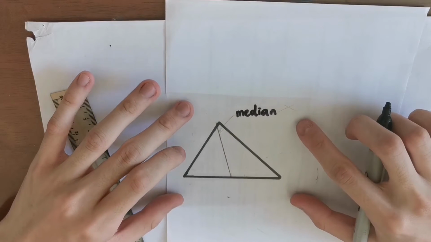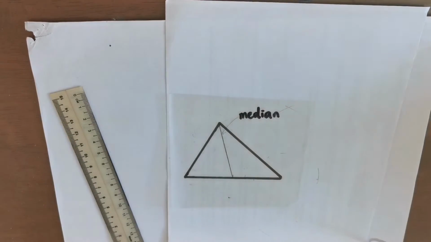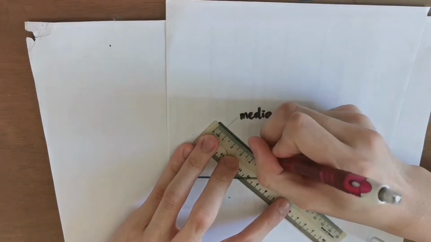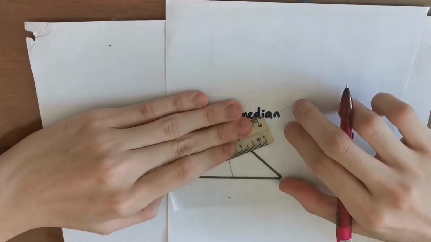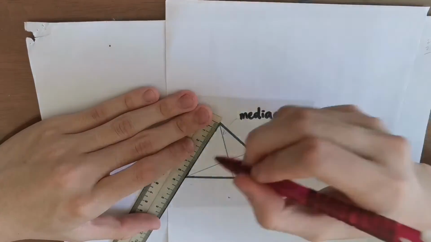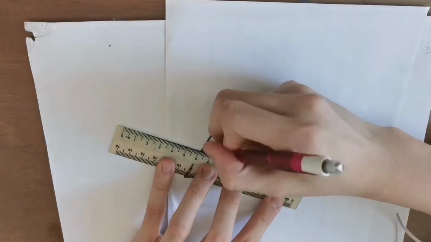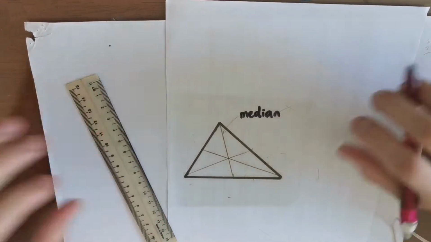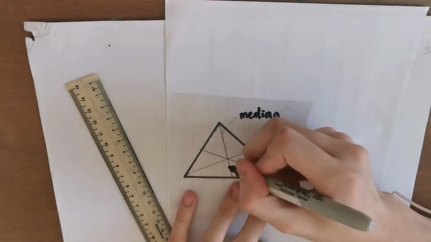If we repeat this on all three sides, we'll get a center point right here.